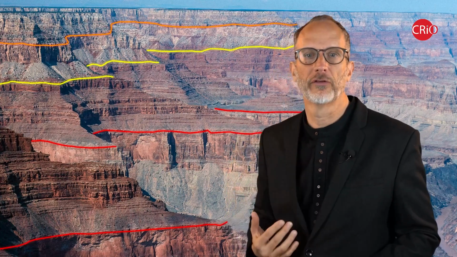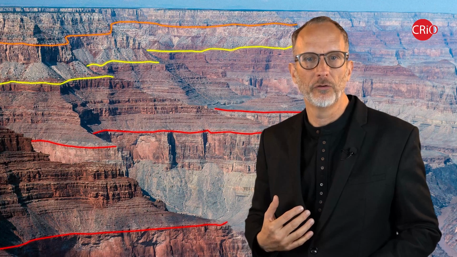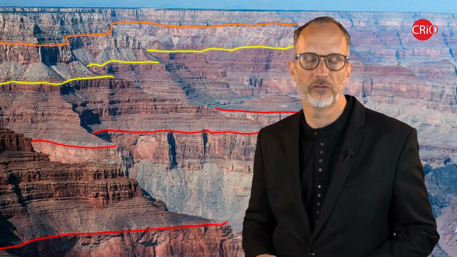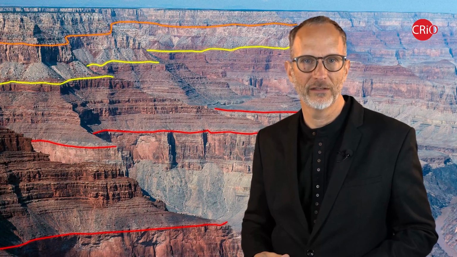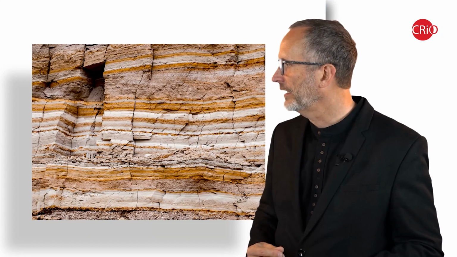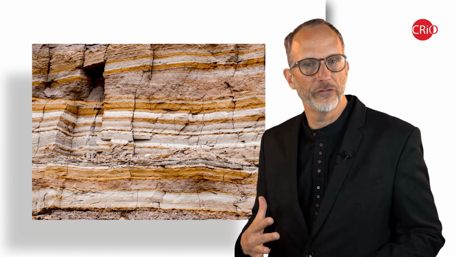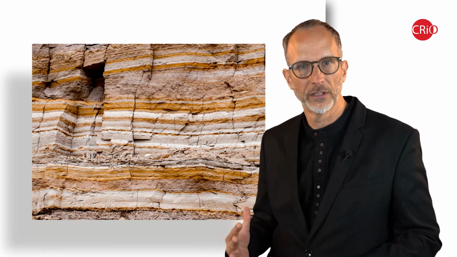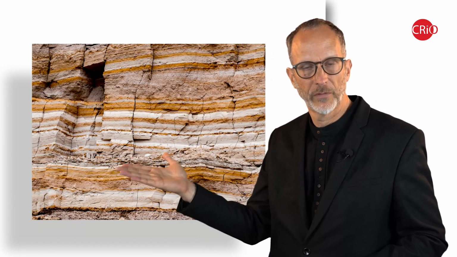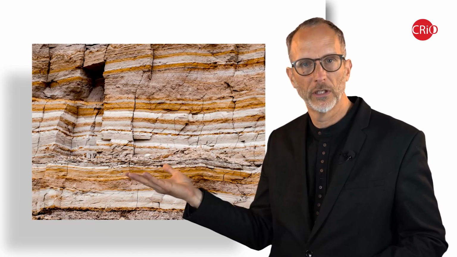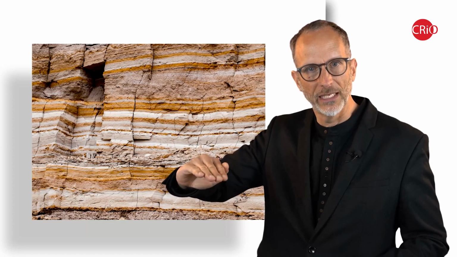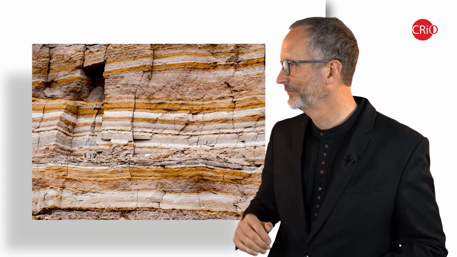That is the first introduction to these three laws of relative age determinations handed down to us by Steno. The first is that as long as you have a system that's undisturbed, sediments added to that system by wind or water should find their level. So they accumulate as layers.